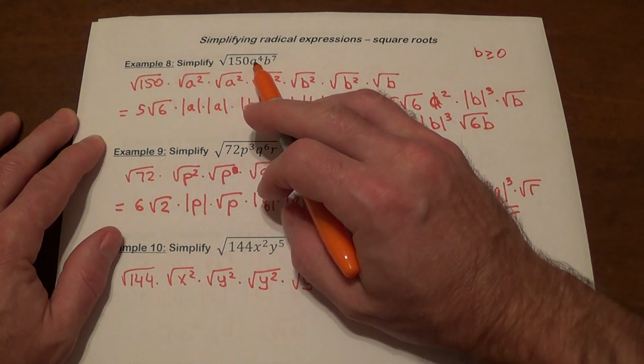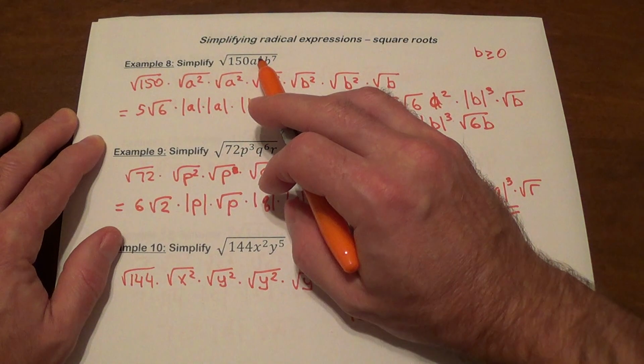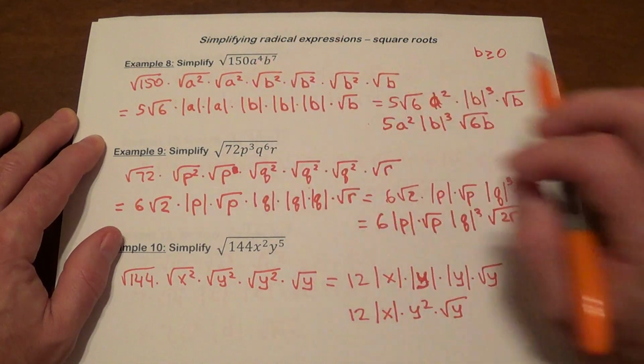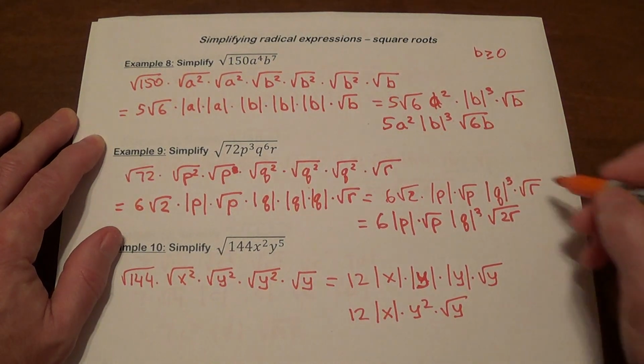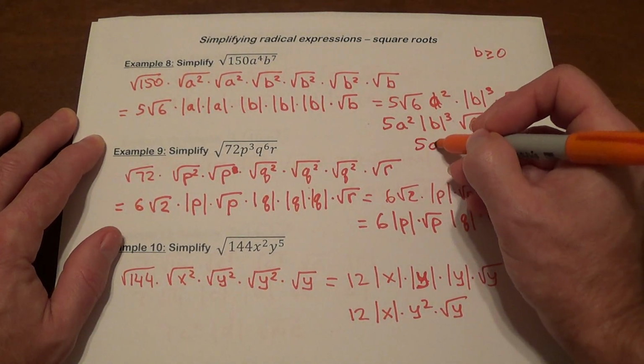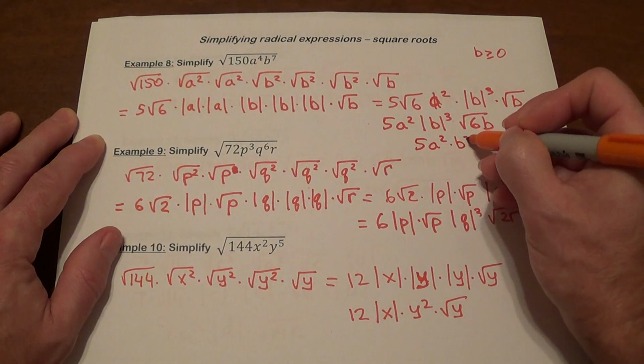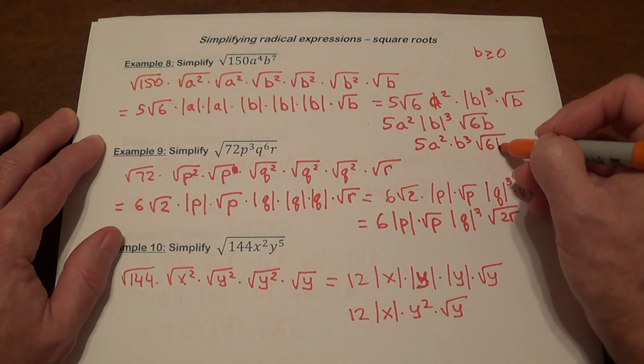Not a, because a has an even exponent, so whether a is positive or negative, you're still going to have a positive number. That means we don't need the absolute value here, and the answer is going to be 5a squared times b cubed times the square root of 6b.